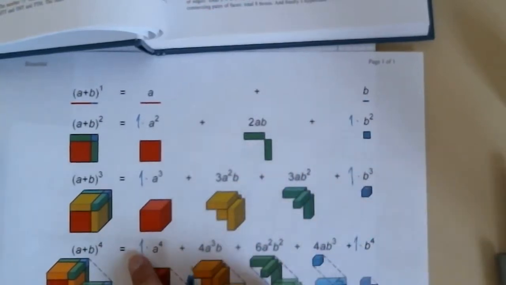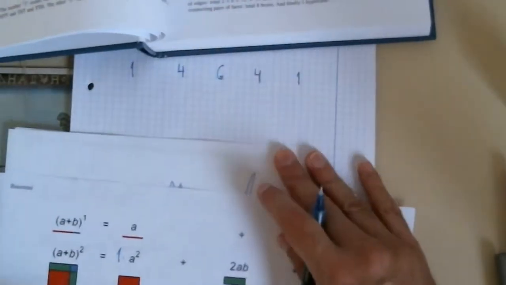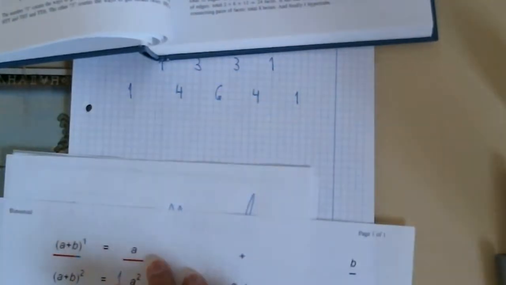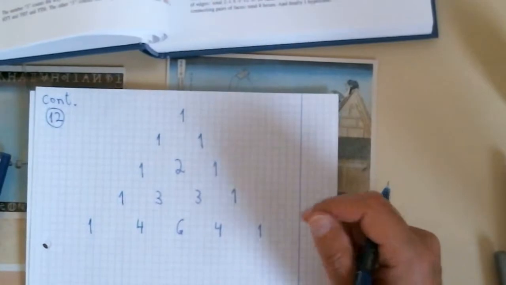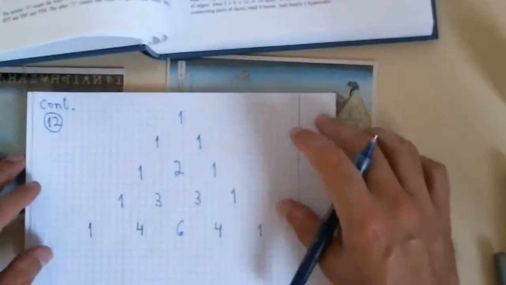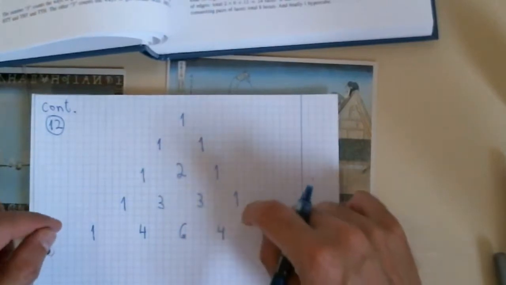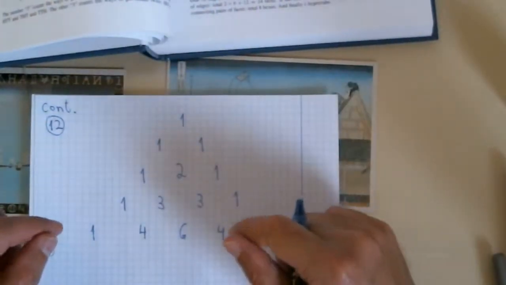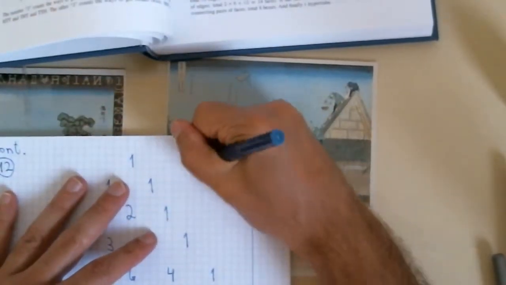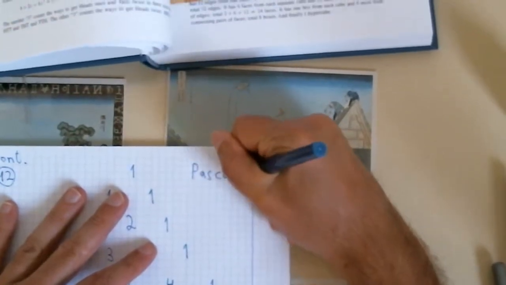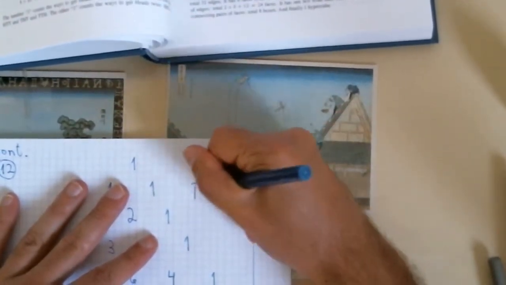Okay, so 1, 4, 6, 4, 1. And here we have 1, 4, 6, 4, 1. So you see these numbers are useful. So now I just wanted to show you why it's called coefficients, because it multiplies each factor in the equations. Okay, so this is called the Pascal triangle.